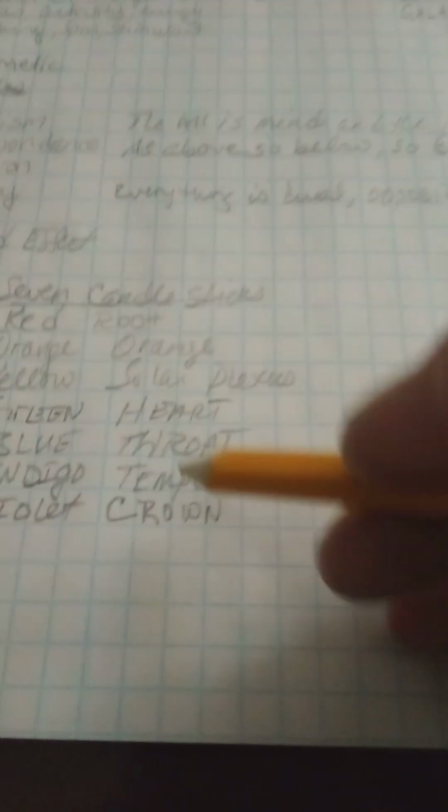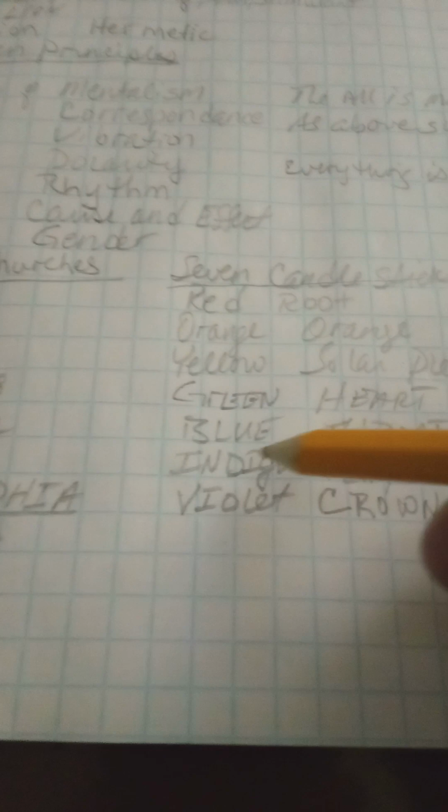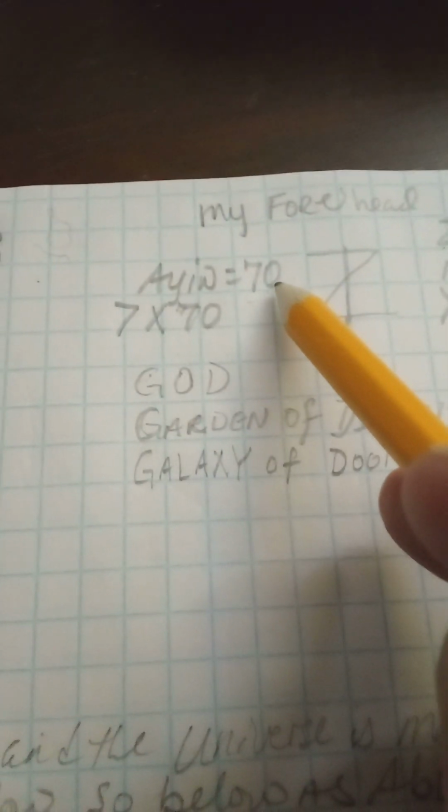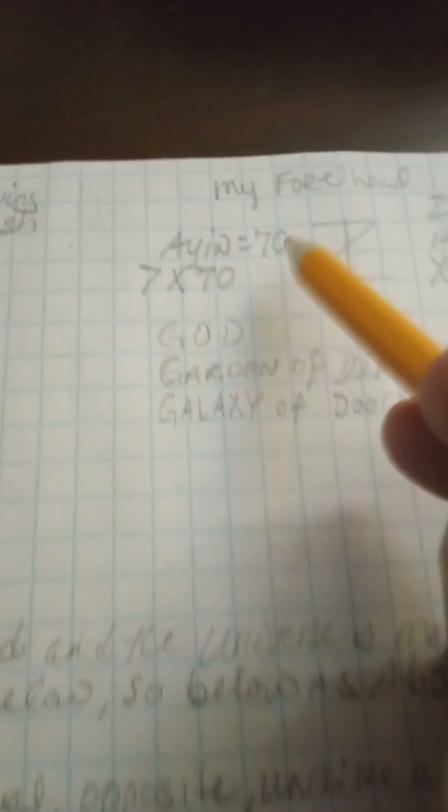So going up our chakra system, we have red, orange, yellow, green, blue, indigo. So 7 times 70. 70 is our mind's eye, the value. So interesting, which is what, 490.